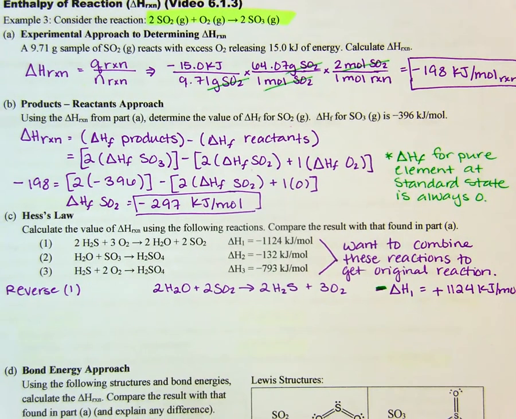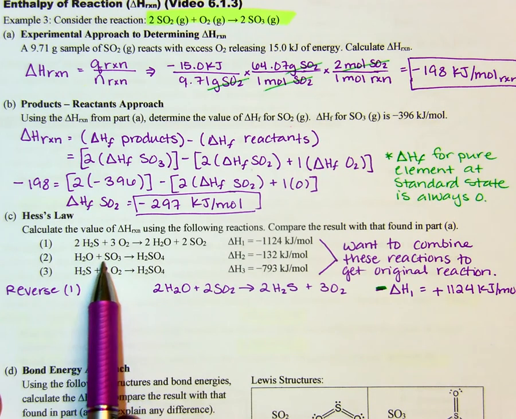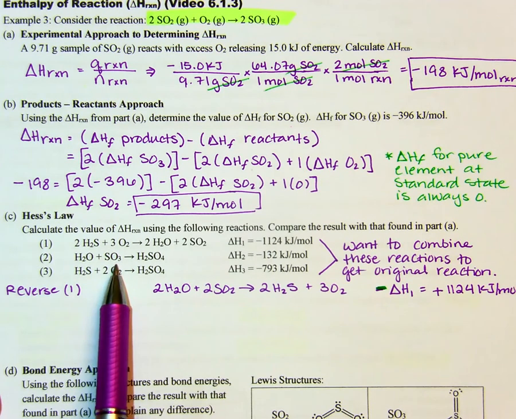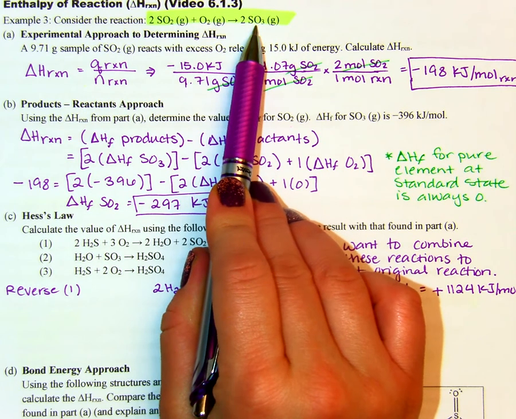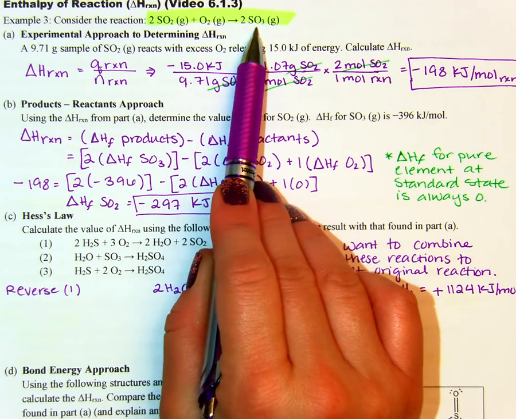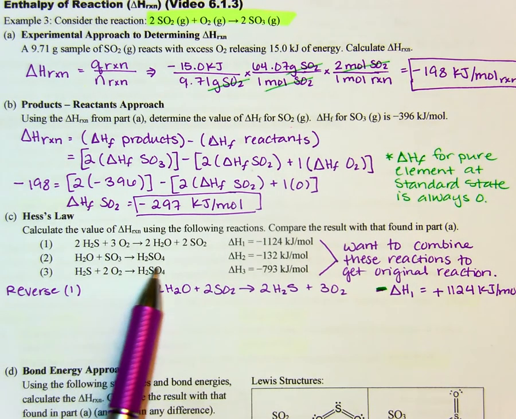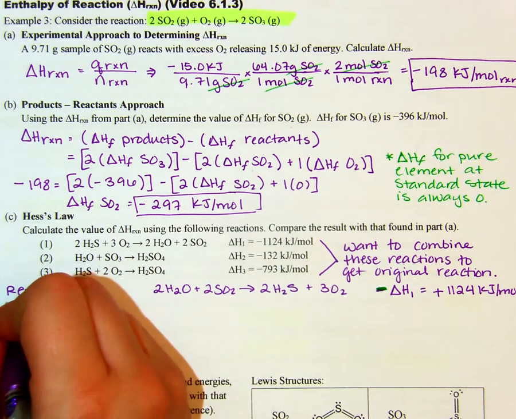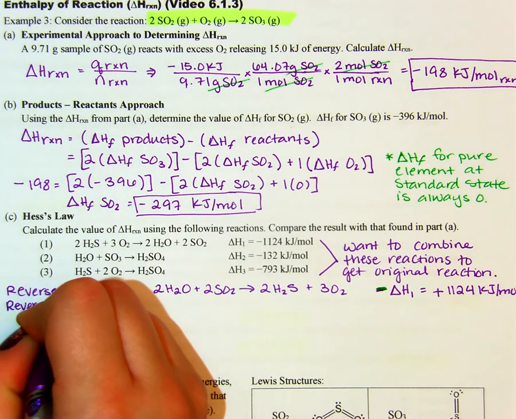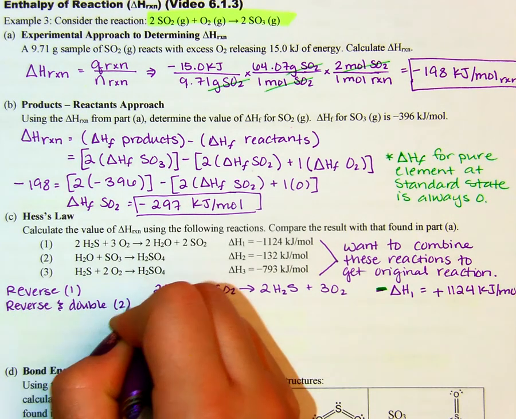Let's look at our second reaction. In this reaction, I notice I have SO3, right? So my SO3 over here is in the reactants, but look, I want it in the products. So I'm going to need to flip that around. I'm also noticing that I have 2 of them. I really need 2 of them, and here there's only 1. So I'm going to reverse it, and I'm also going to double it. I'm going to multiply the entire reaction, including the delta H, by 2. So this one I'm going to reverse, and I'm going to double reaction 2.